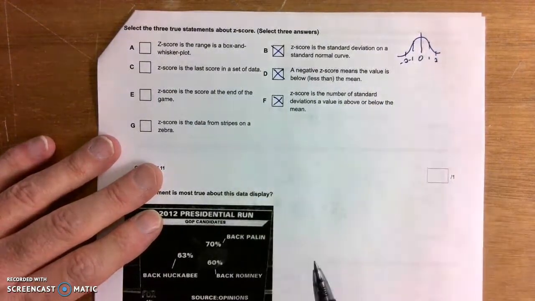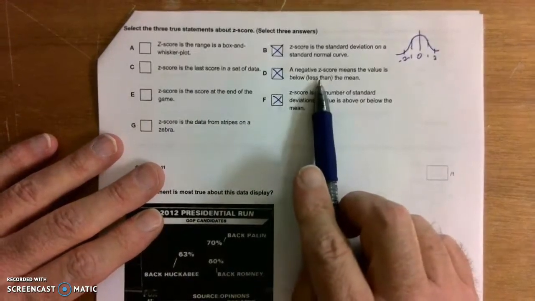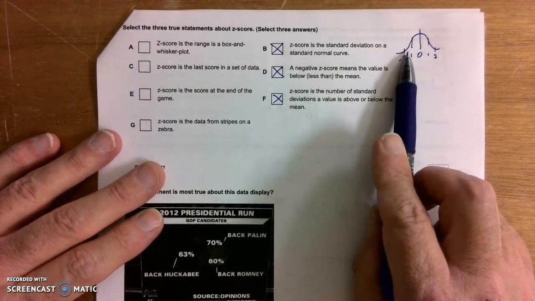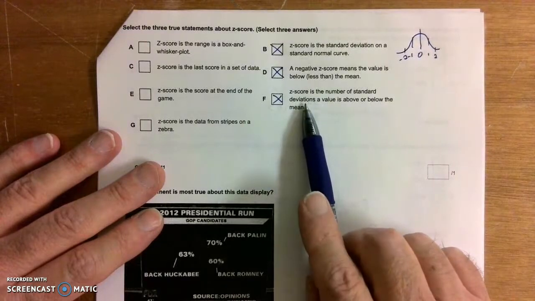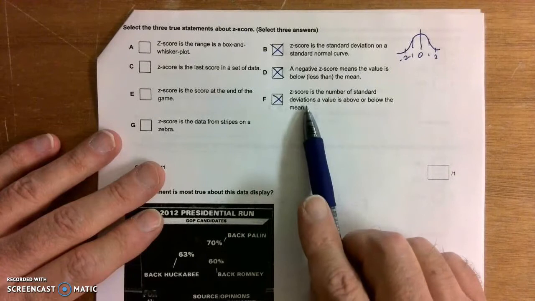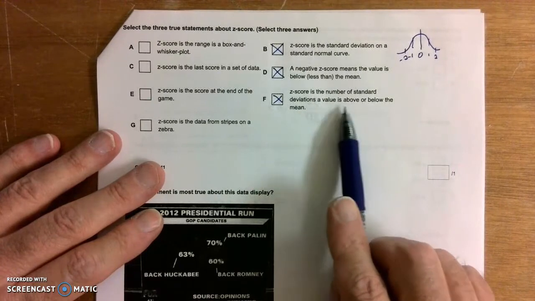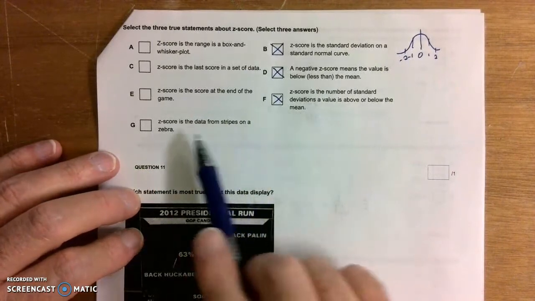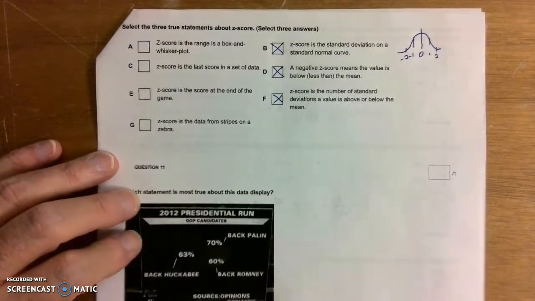That's standard, okay? Negative z-scores mean the value is below the mean, less than the mean. Yep, that's true. The z-score, what is it? It's the number of standard deviations that some value is above or below the mean. That's exactly what it is, okay? Guys, obviously it's none of these, okay?